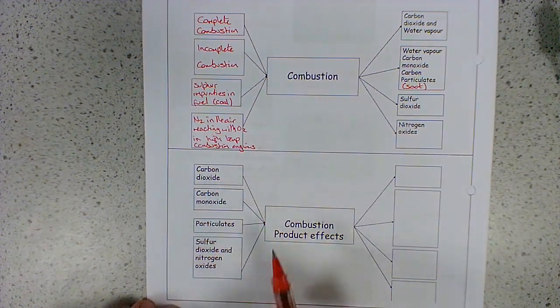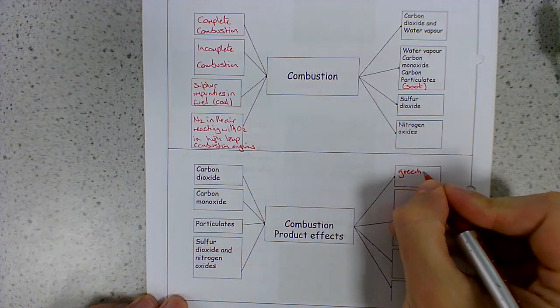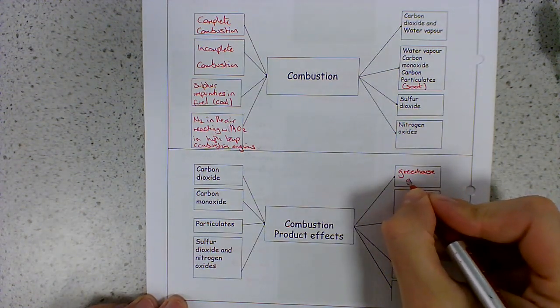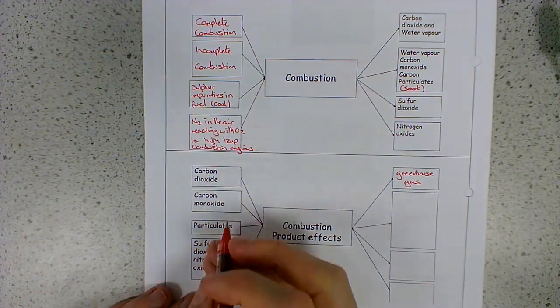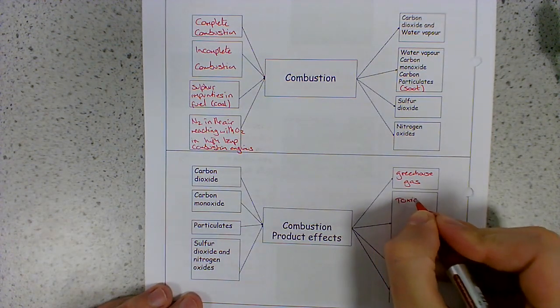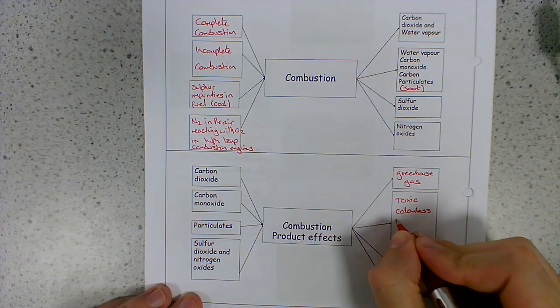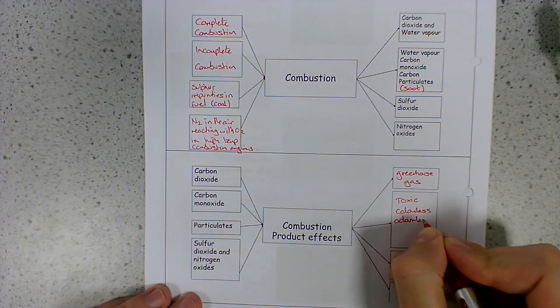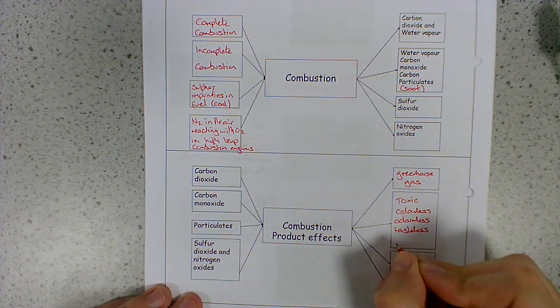So the carbon dioxide is a greenhouse gas. Causes global warming. Carbon monoxide is a toxic, colorless, odorless, tasteless gas.